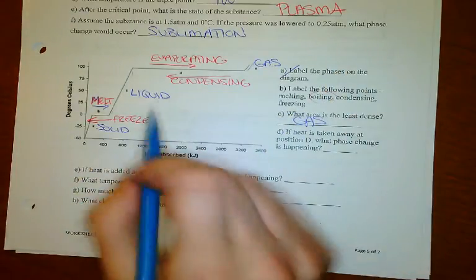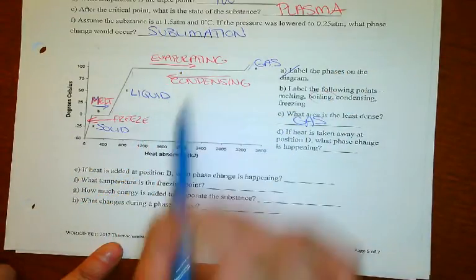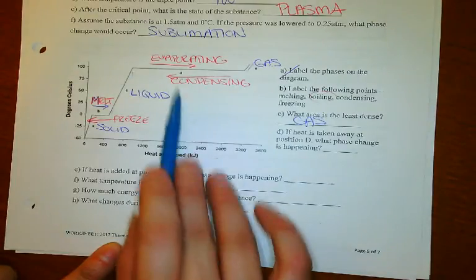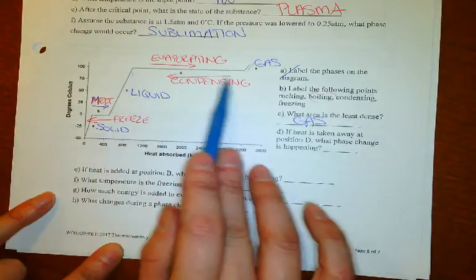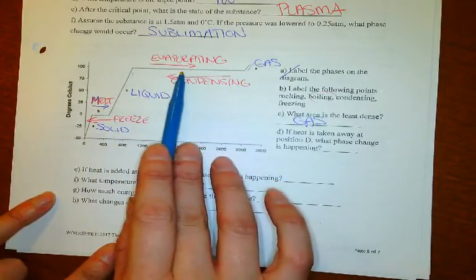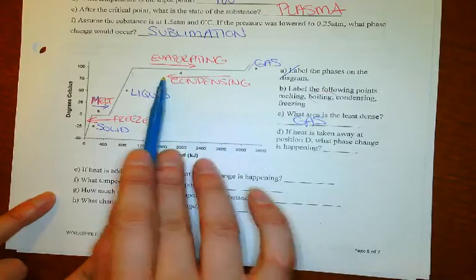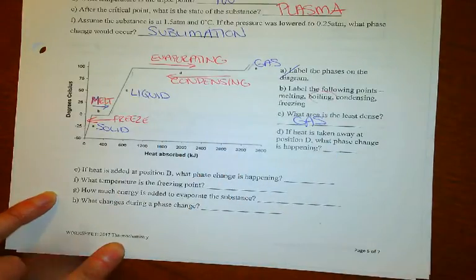Okay, it says if heat is taken away at position D, which is right here. So if I take away heat, now remember heat is down here. So if I'm taking away heat, that means I'm moving this direction on the x-axis. This is what phase change is happening, and we already labeled that. Moving this way at point D is condensing. So go ahead and write that down.